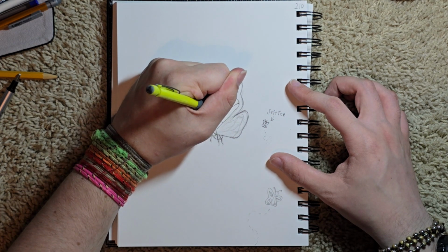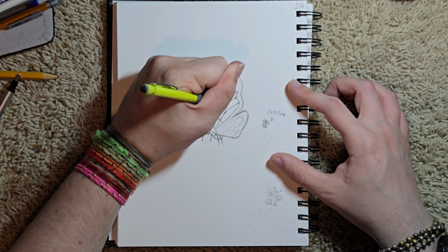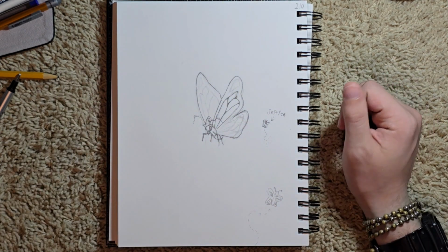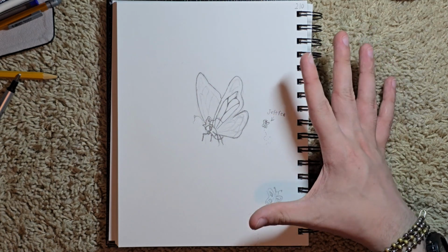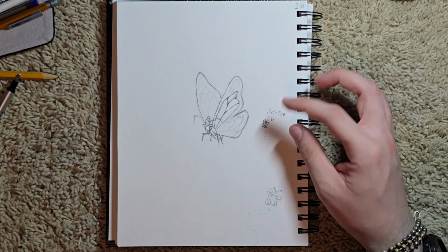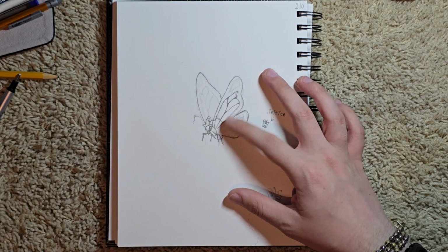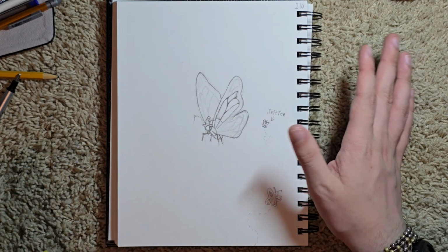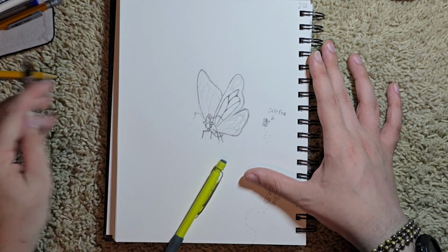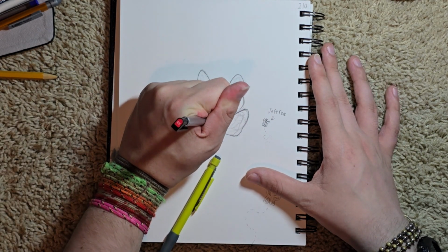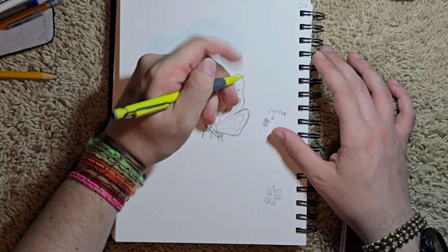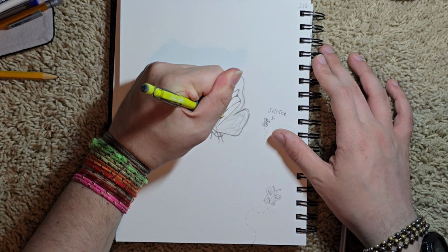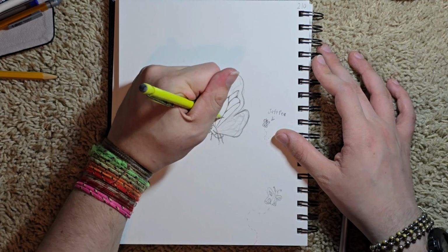Trying to add a little bit of bleed to the corners. It's not going exactly how I want it to, but it looks alright. It's not bad. It's just pretty alright, which I'm also realizing I made that line there. That was his antenna, not part of the frickin' wing. I do that a lot, like not realize that a line is part of something else.